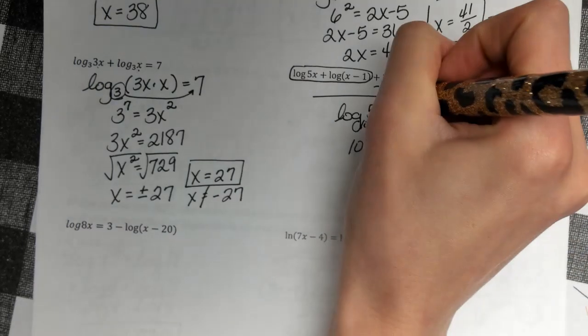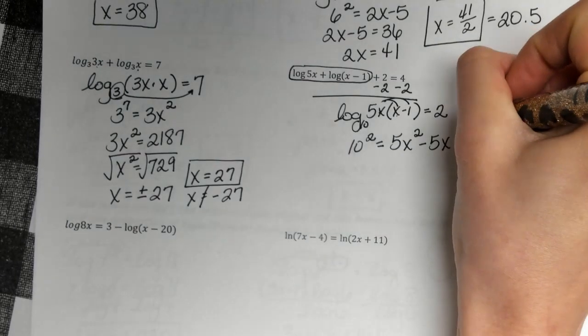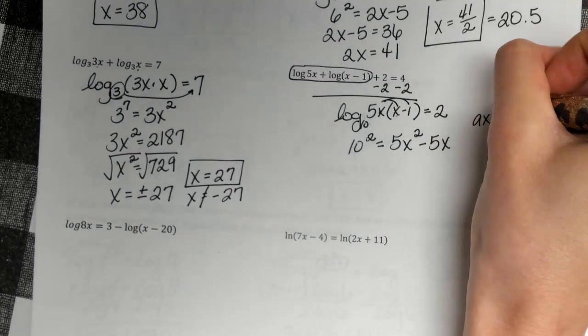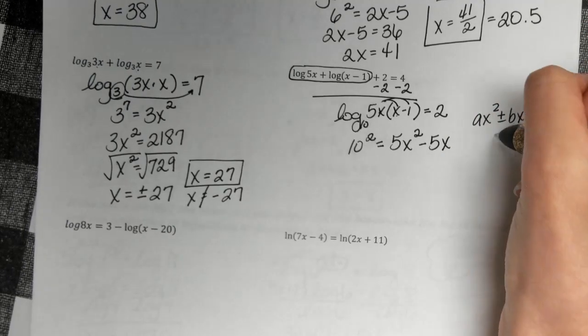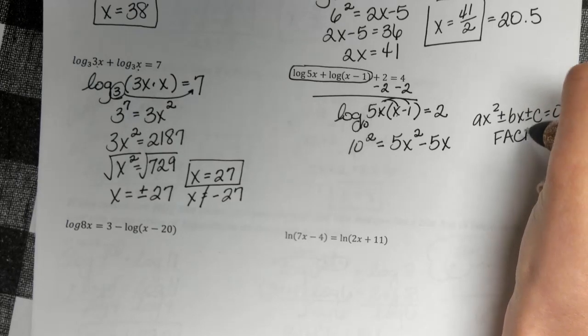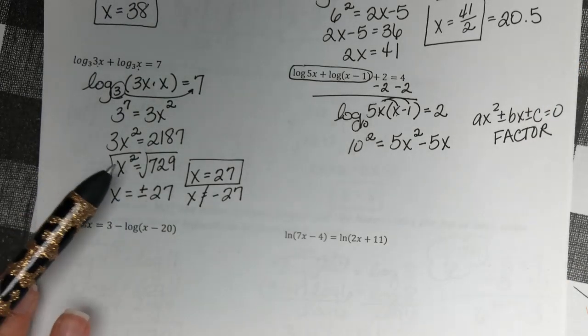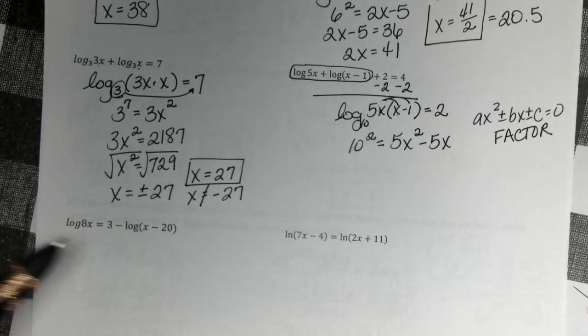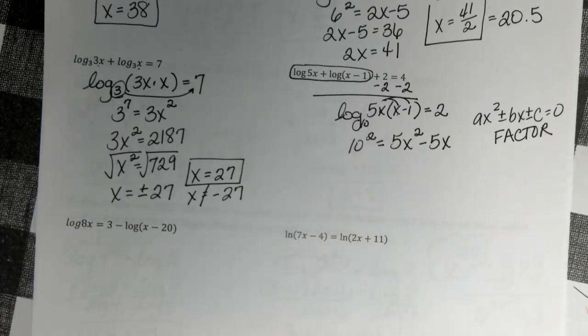All I did was distribute. Okay, the moment you see an x squared with an x, I need to get it to ax squared plus or minus bx plus or minus c equals 0 so that I can factor. I didn't have to factor this last example because it was just an x squared and a constant. I could do square roots. But if I have x squared and x, I have to factor that.